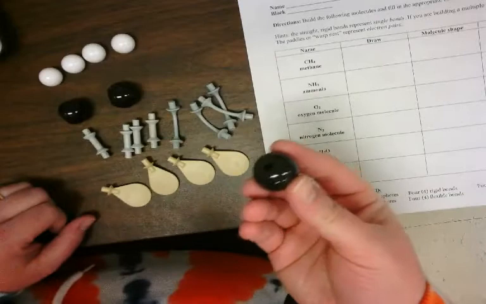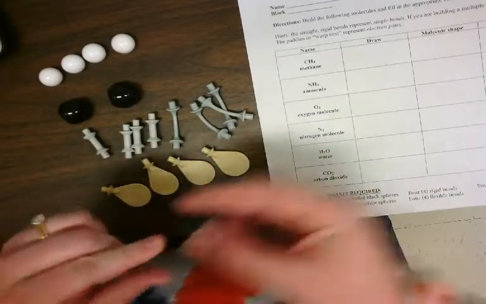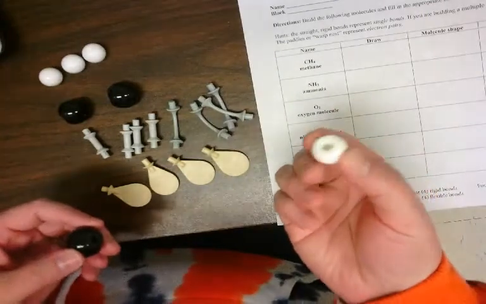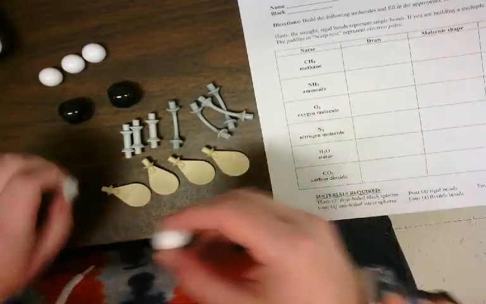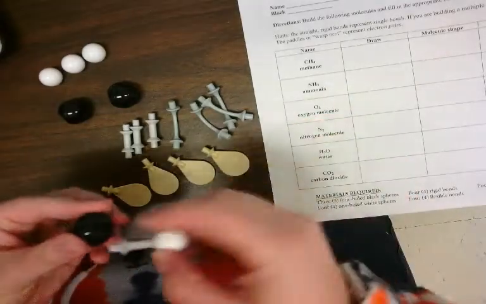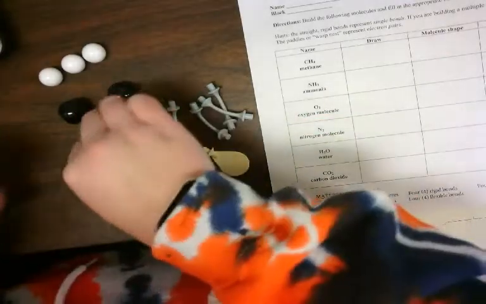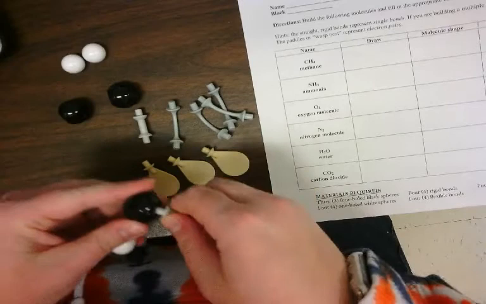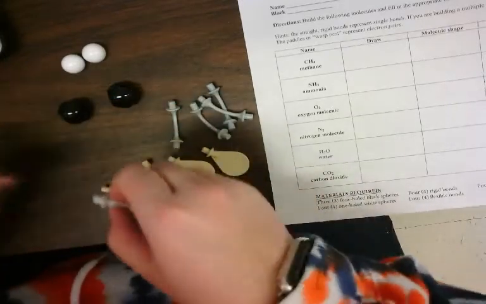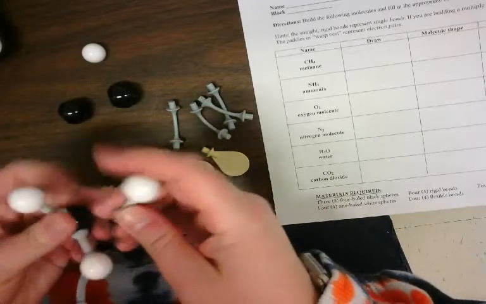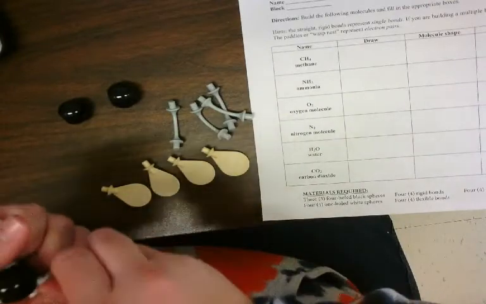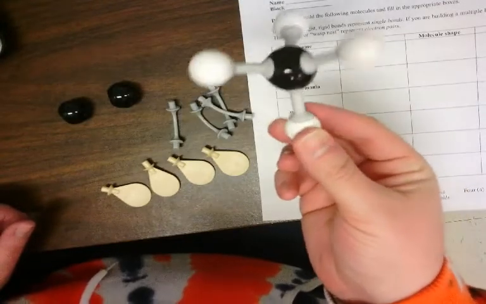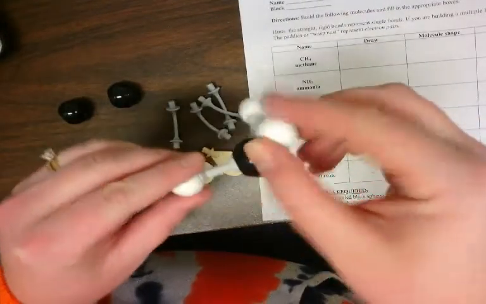CH4, so obviously this will have to be carbon because carbon forms 4 bonds. And these are going to be the hydrogens. Hydrogen can only form single bonds, so we have to use the rigid bond. And so we don't have to worry about where do I put this? Because it tells you. There are only certain places you can put that bond because there are only certain holes. So here we have this coming out. Okay. And here. So here is our CH4, methane.